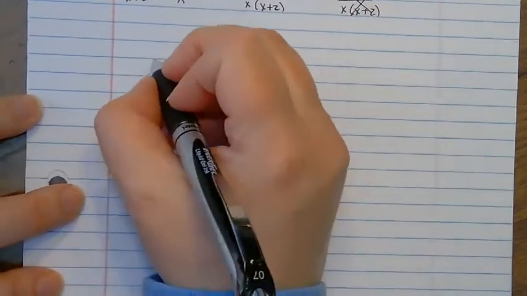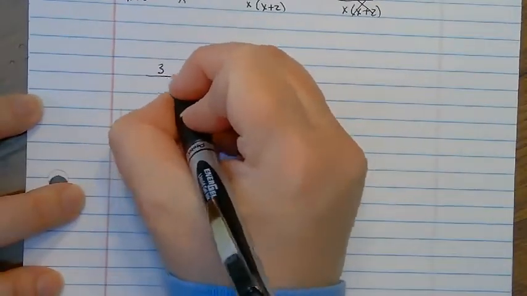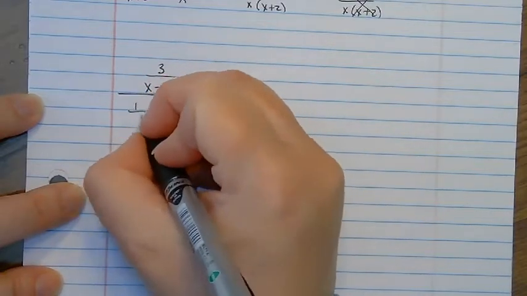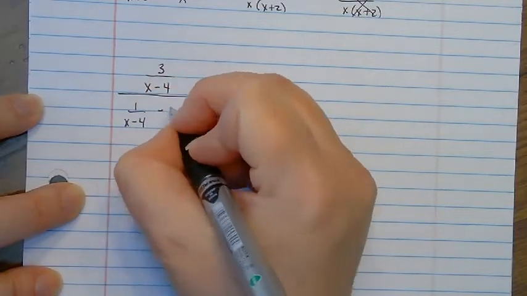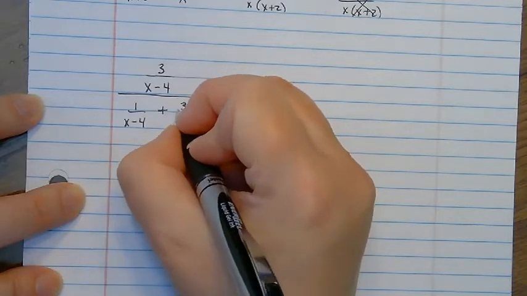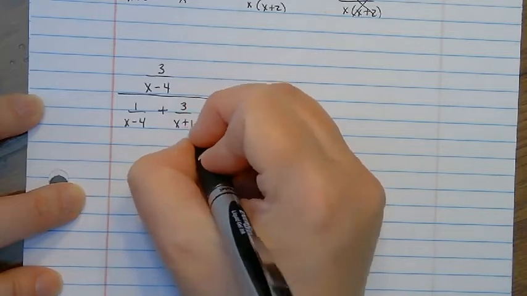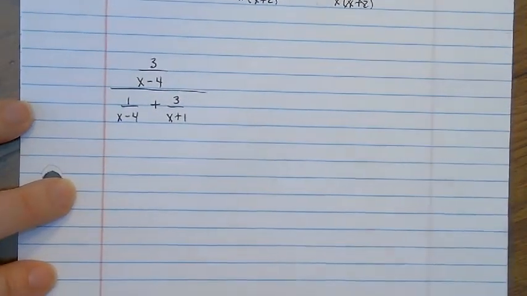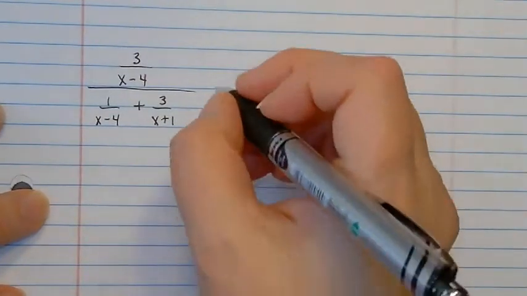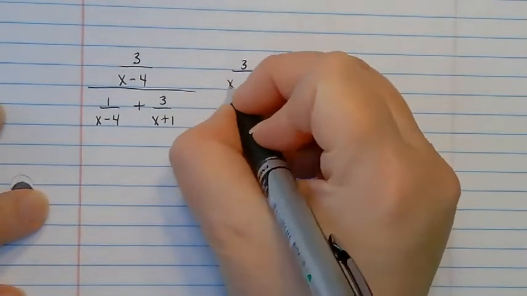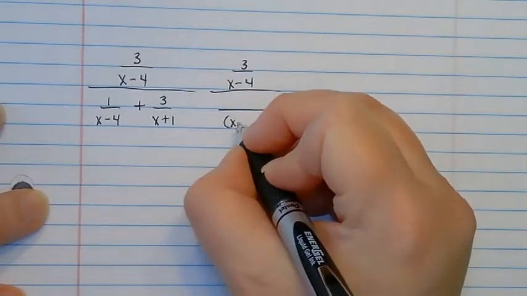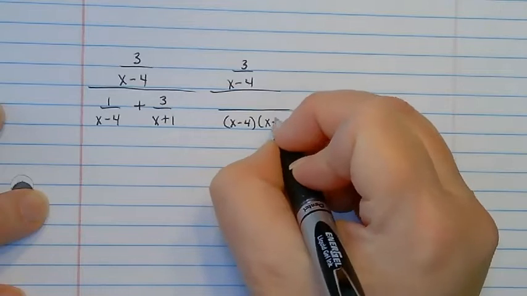Why don't you pause and try this one yourself. 3 over x minus 4 over 1 over x minus 4, add 3 over x plus 1. So pause that one, try it, and then come back. So let's try it here. Top is already a single fraction, so I'm going to leave it. The bottom, I've got to get a common denominator, and the common denominator is going to be x minus 4 times x plus 1.